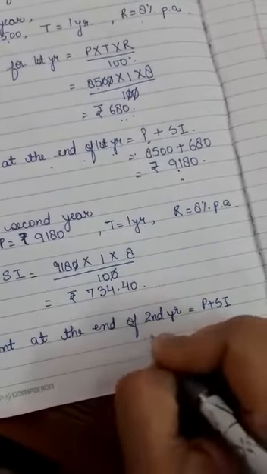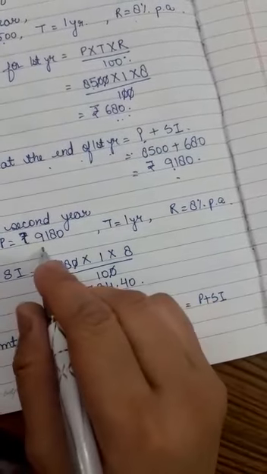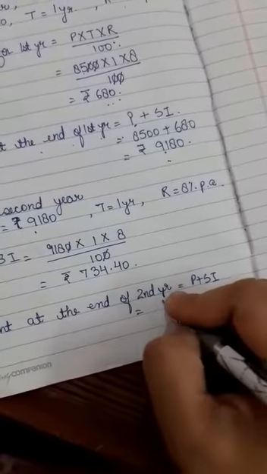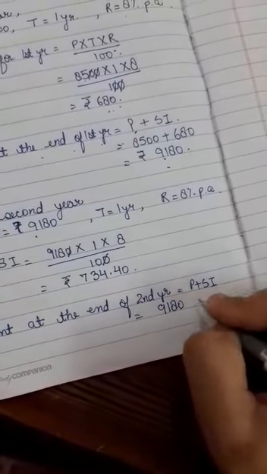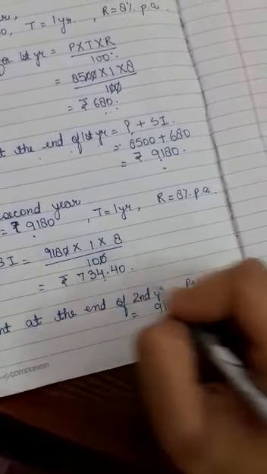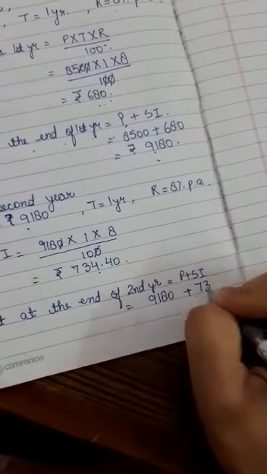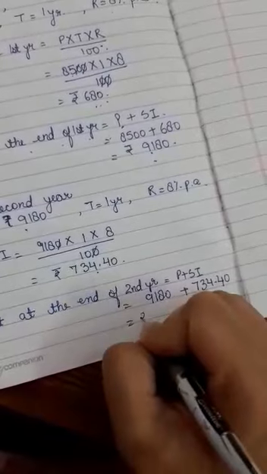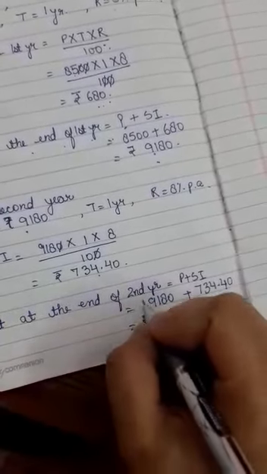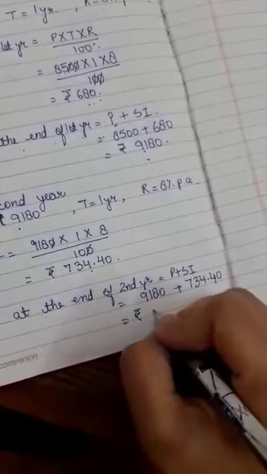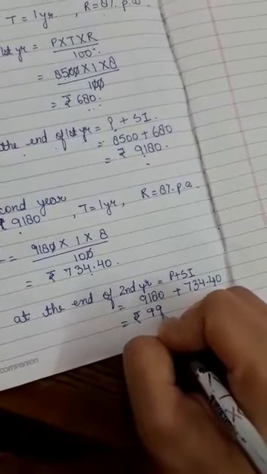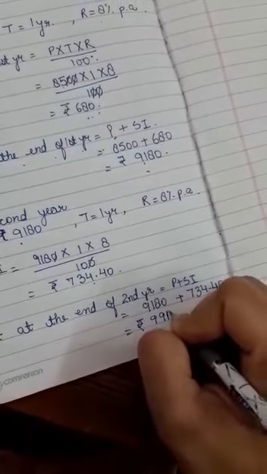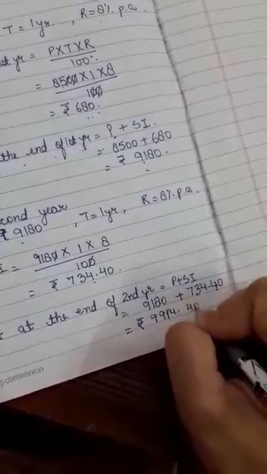Now the principal will be the same that we have taken in the second year, that is 9180, plus interest of rupees 734 and 40 paise. So after addition, the amount at the end of the second year will be rupees 9914 and 40 paise.